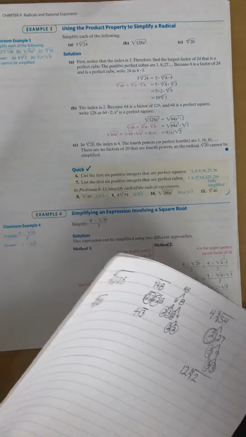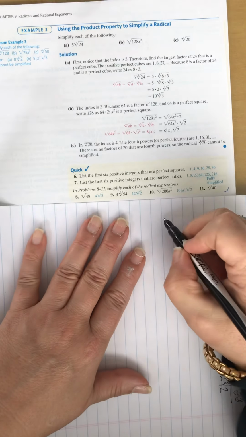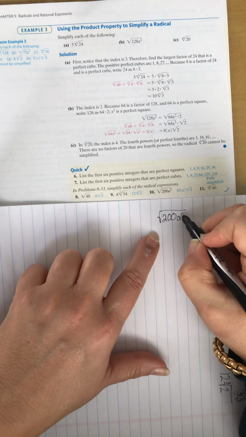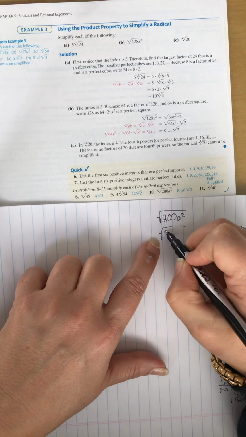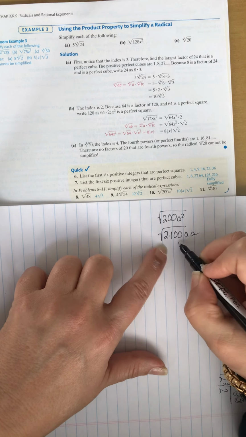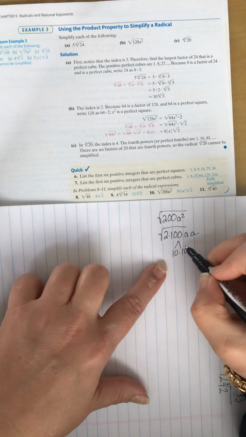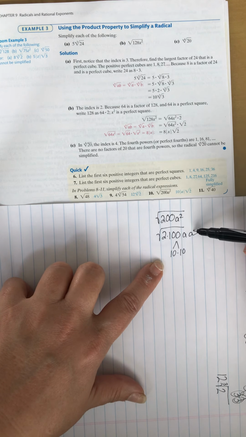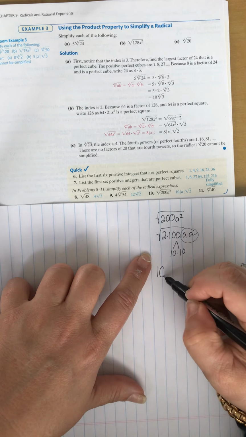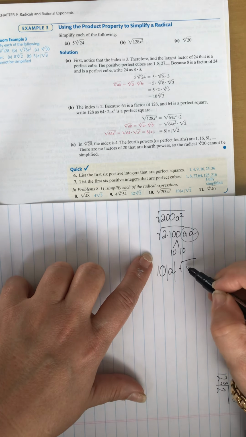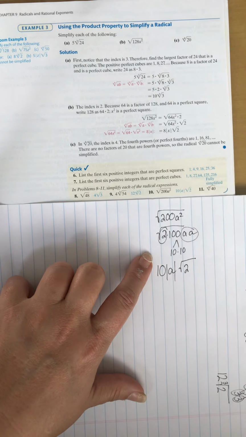Okay? For 10, we have square root of 200a squared. So now, 2 times 100 is 200, and 100 is 10 times 10. I'm just looking for two numbers that are the same. Here's 10, and here's two A's. So this is 10A, but don't forget absolute value around that A, and then the square root of this 2 stays.